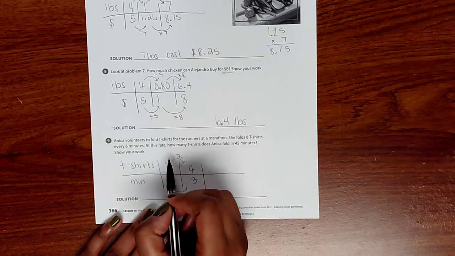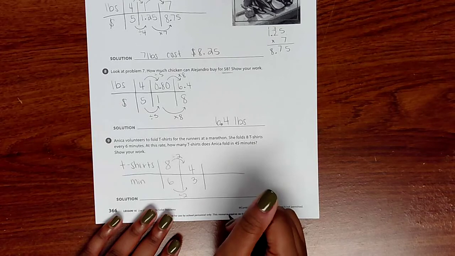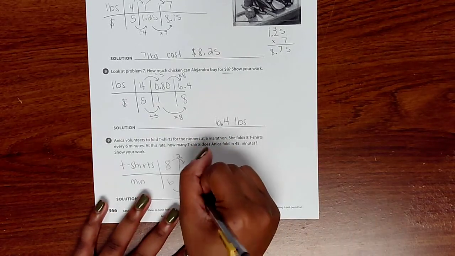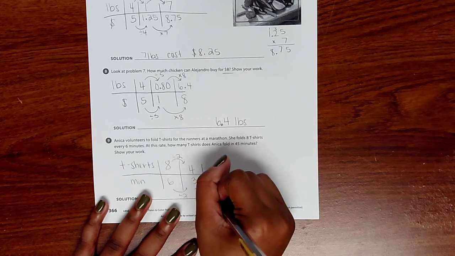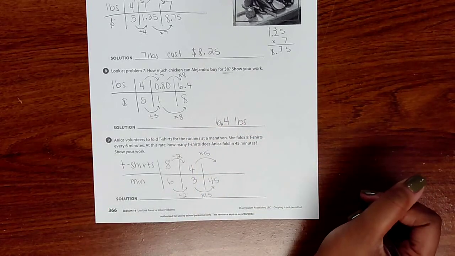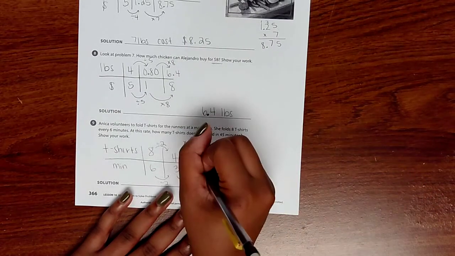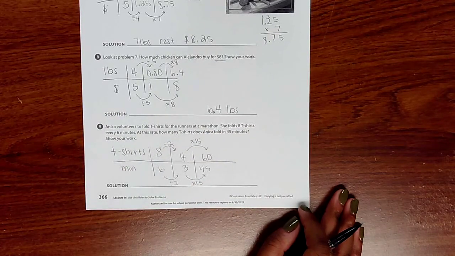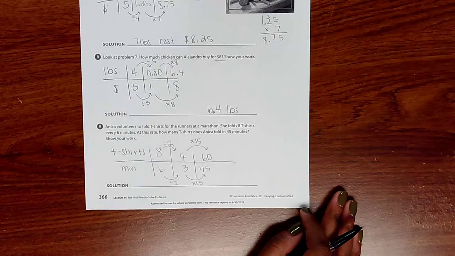And we want to know at this rate, how many t-shirts does Annika fold in 45 minutes? 45, right? You know how to get there. 3 to 45, you can multiply by 15. Multiply by 15. 4 times 15 is 60, right? So there you have 60. So that means she can fold 60 t-shirts in 45 minutes. And again, we didn't have to find a unit rate. Now, can you? Yeah, again, go ahead, go crazy. But sometimes, like I said, you don't have to.